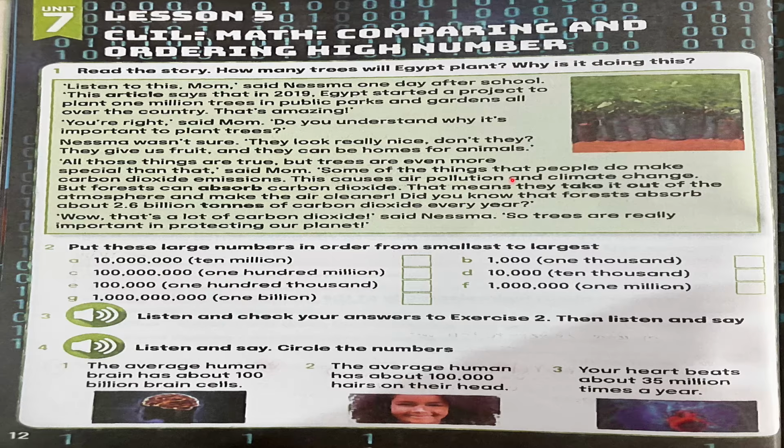Some of the things that people do make carbon dioxide emissions. This causes air pollution and climate change. But forests can absorb carbon dioxide. That means they take it out of the atmosphere and make the air cleaner. Did you know that forests absorb about 2.6 billion tons of carbon dioxide every year?